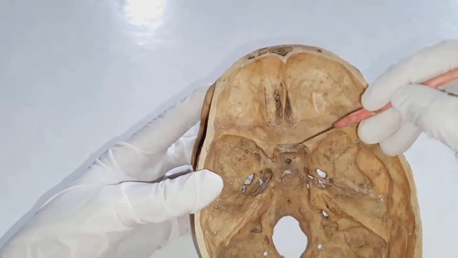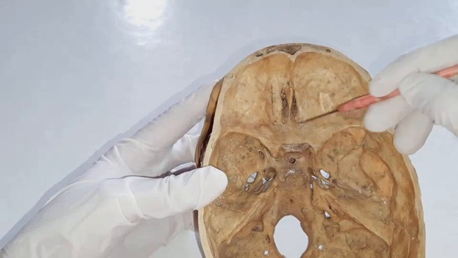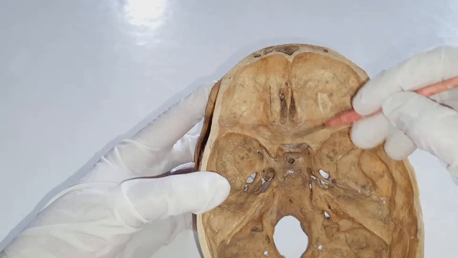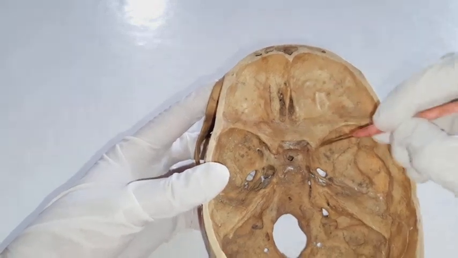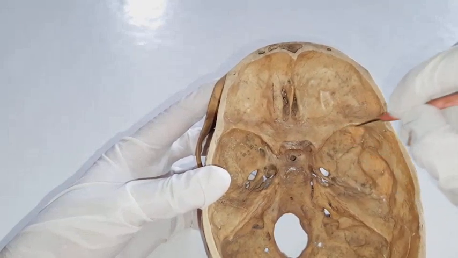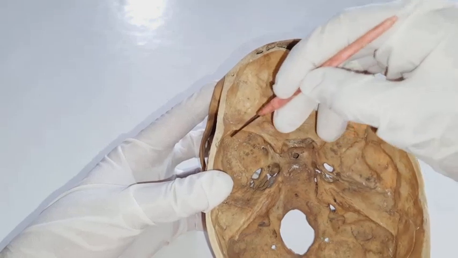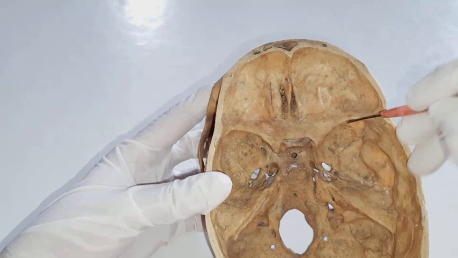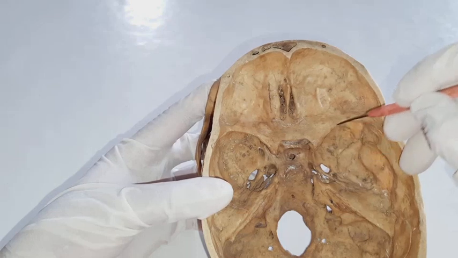Now this portion is the jugum sphenoidale, or the body of the sphenoid. This jugum sphenoidale forms the roof of the sphenoidal air sinus. Now posteriorly, we have already seen this is the posterior free border of the lesser wing of the sphenoid. This free margin of the lesser wing of the sphenoid projects into the lateral sulcus of the cerebrum.